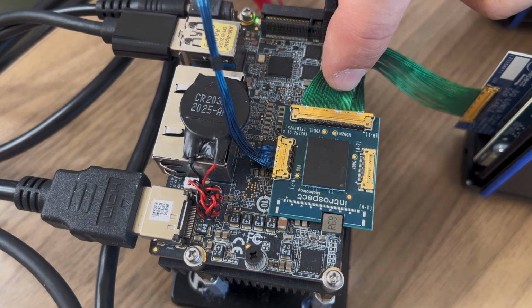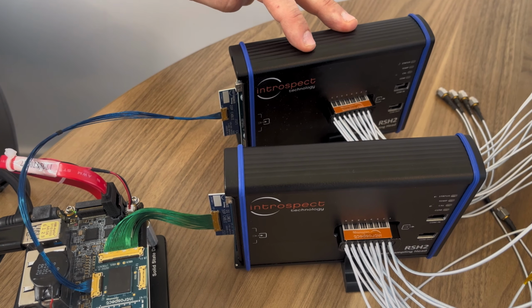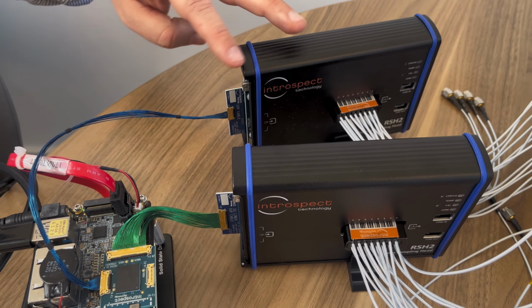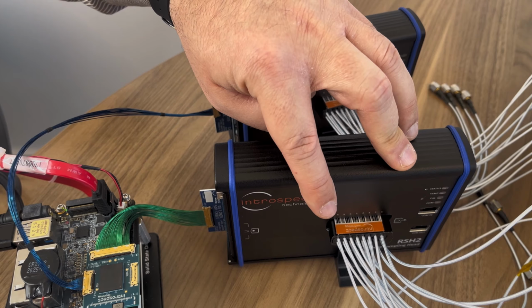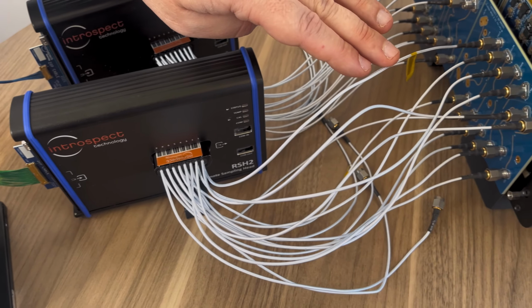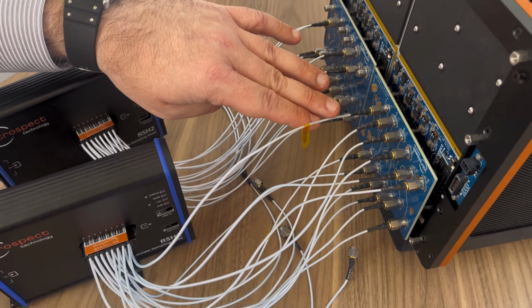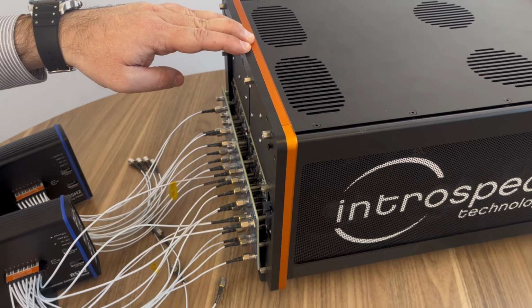In this particular demo, we're showing two of them. One, like I said, is connected to the DQ bus on the green assembly, and the other is connected to the CA bus on the blue cable assembly. The output of the RSH is just like any active probe solution, so it can go to an oscilloscope or it can go to the Introspect technology M7030 DDR LPDDR Protocol Analyzer.